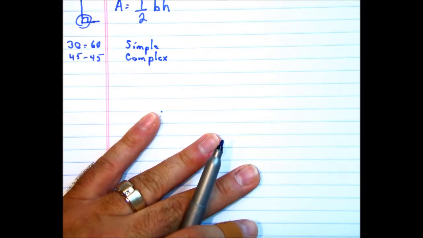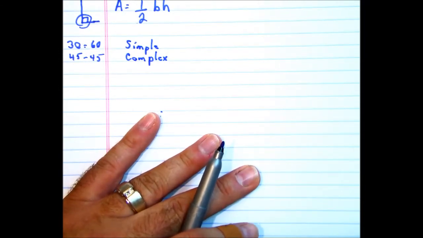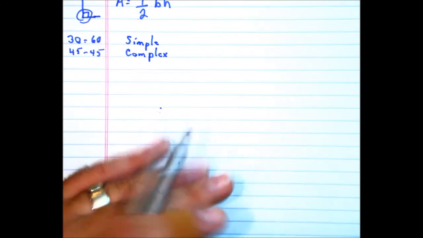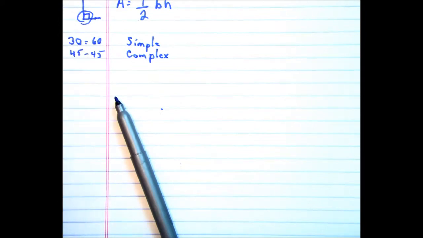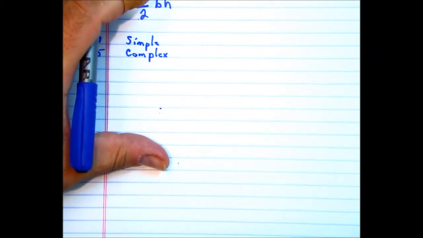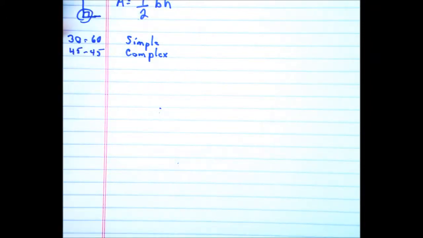A simple picture is where we're dealing with one shape at a time, whereas a complex picture deals with more than one, so that when they are next to each other, we're talking about two pieces of two different shapes.